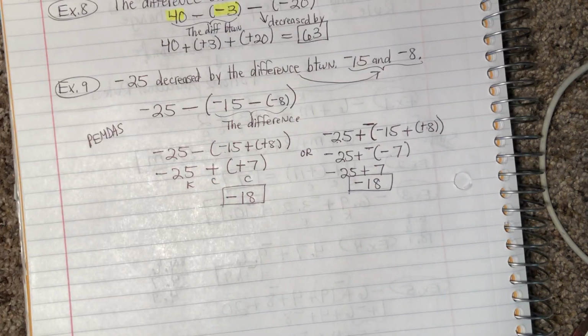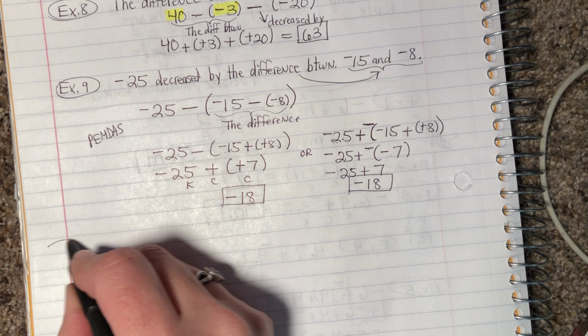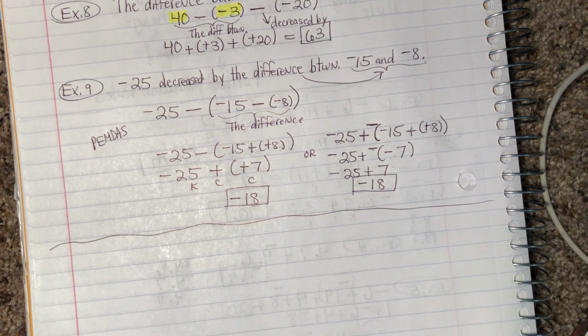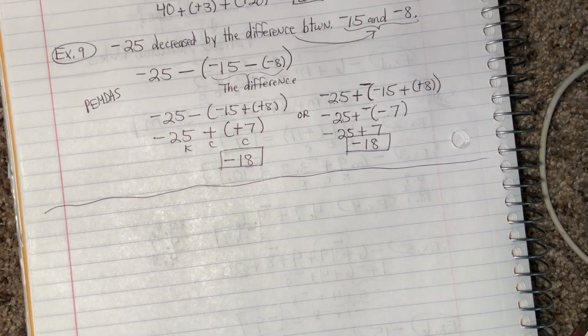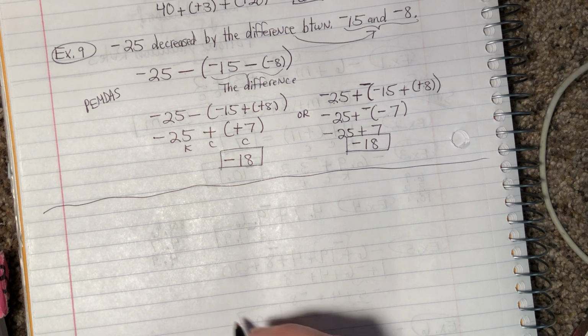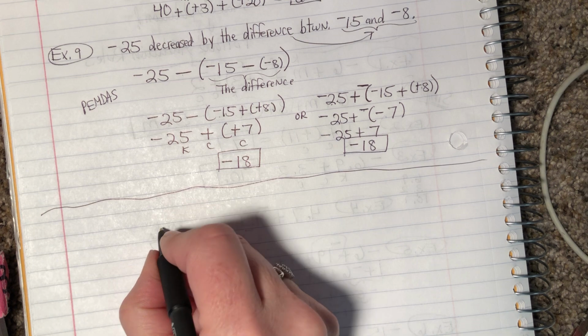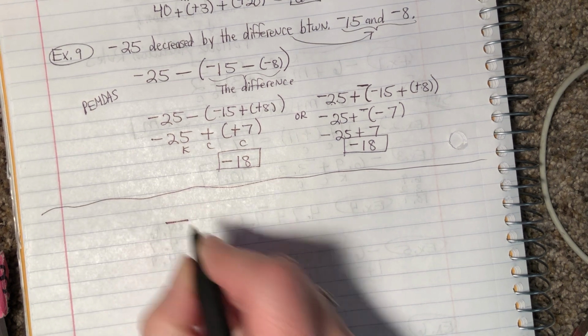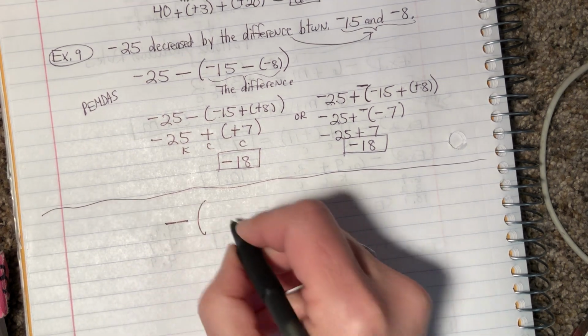Okay, now I'm going to put a line because the next part is a little more algebra related, and there's a very important rule that goes like this. I'm going to put a minus in front of a parenthesis.